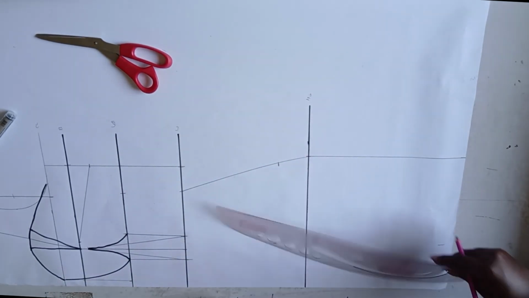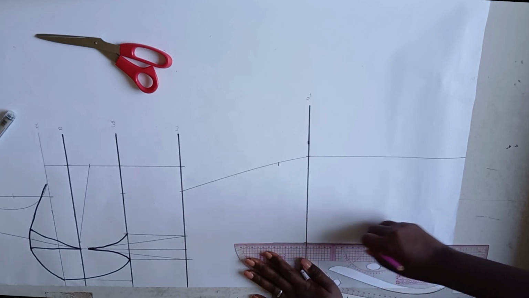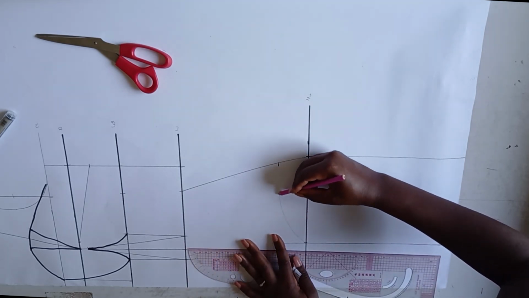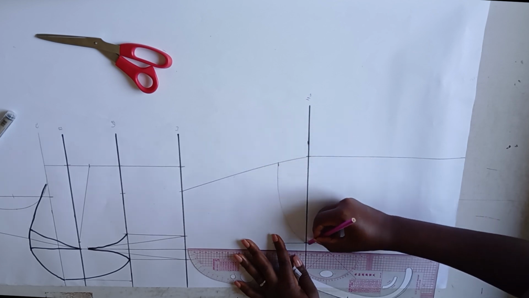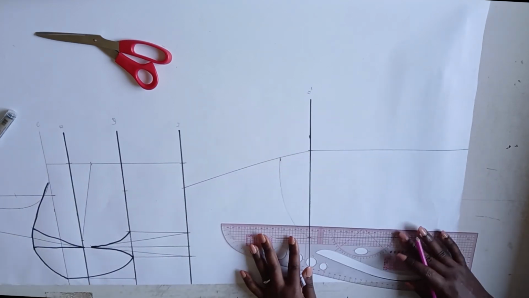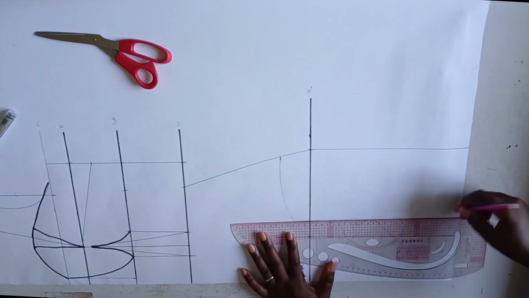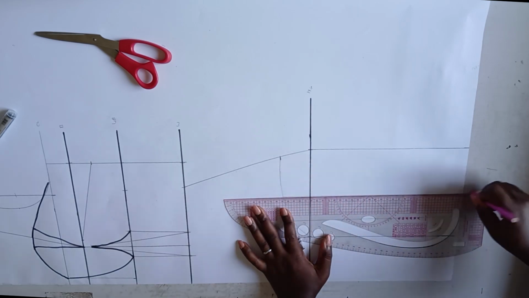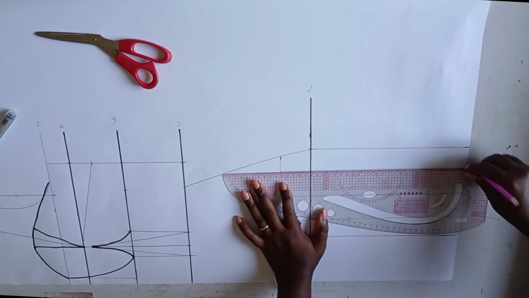I'll connect this line like this, then I'm just going to make the blending to be like this. So this part is going to be for the side gathers, which we always do. We are going to be using a slash and spread method when we are cutting on the pattern. So you just slash it, you divide it into sections like this to make it easy for you when you want to spread it on the pattern.